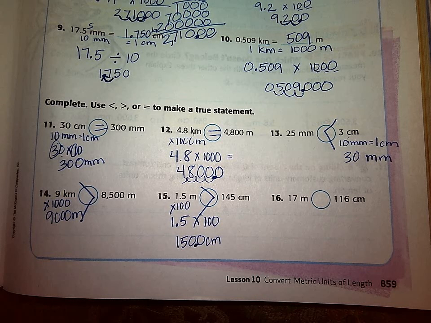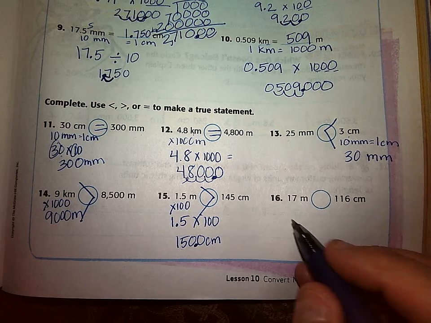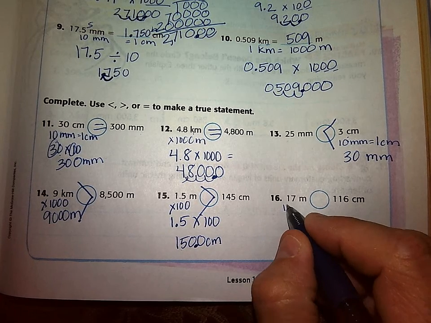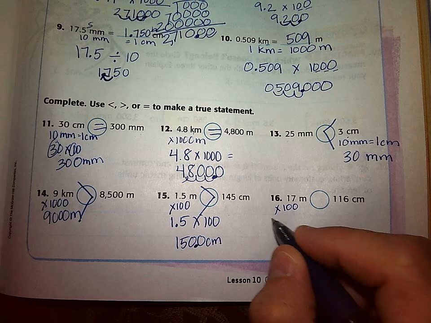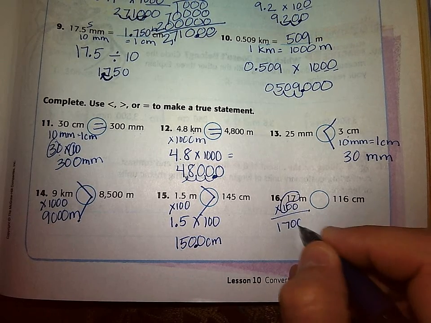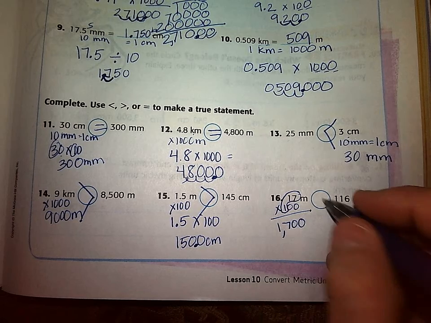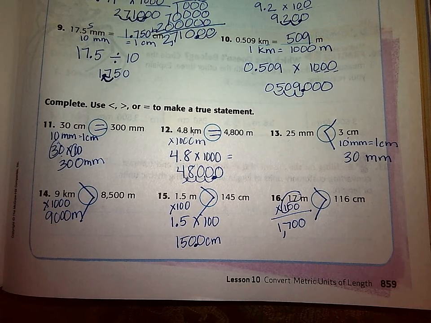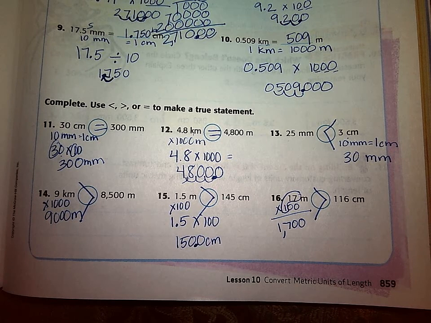Last one, you guys, and you're done for the day. 17 meters versus 116 centimeters. Well, there's 100 centimeters in a meter. So we're going to multiply 17 times 1, those facts right there, and then add 2 zeros. Holy moly, that's way bigger. 1,700 versus 116. Nice work, you guys. I know this is a little bit tricky. You guys are doing a great job. Don't give up. Keep up the good work.